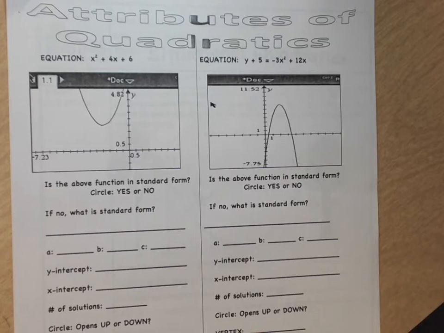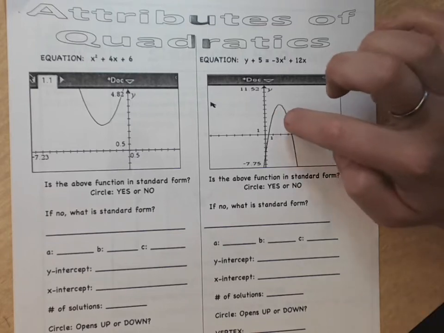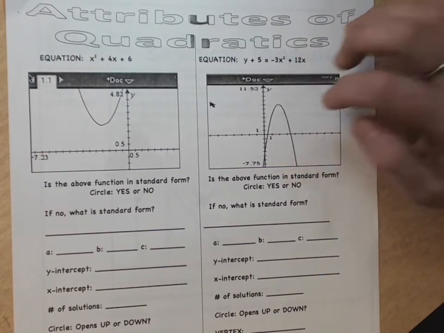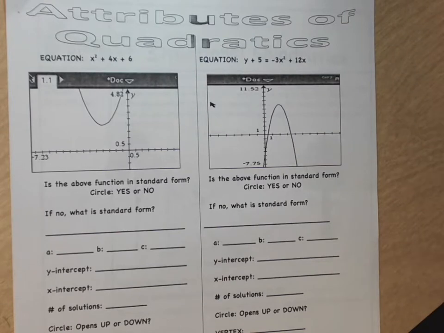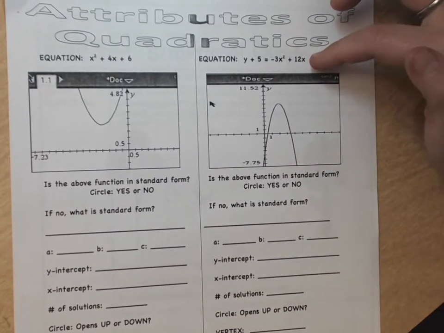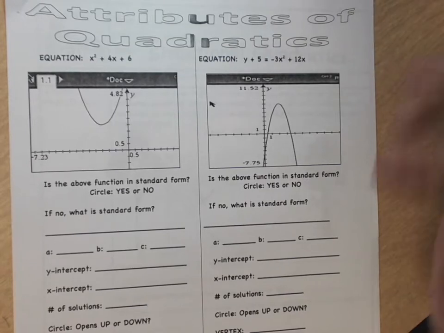We are going to be doing the attributes of quadratics. So we've been doing quadratics and we've been talking about where the zeros or the x-intercepts are, which we're going to do that again, but we're also going to talk about all the attributes of it. So the first thing is this equation, actually, in standard form?